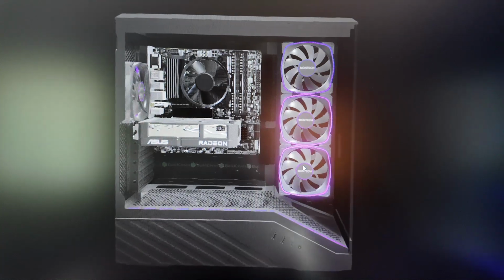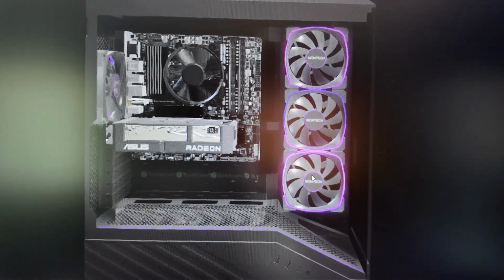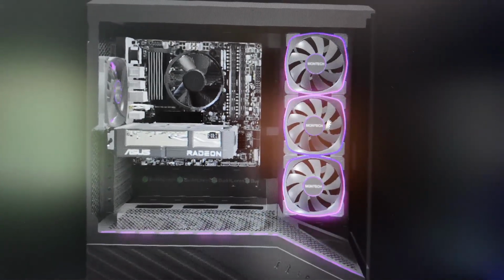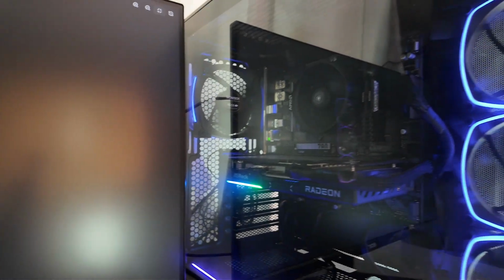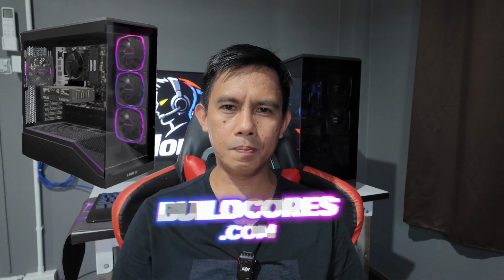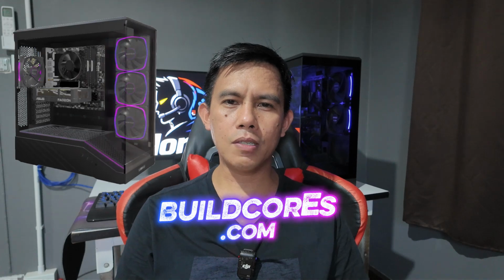I realized I made a mistake in installing my fans in my PC case. This is my current setup, and I made a mistake in the fan orientation here. Some of my intake and exhaust fans are placed in the wrong direction, which can hurt the airflow and the temperature. So today, I'm redesigning my fan placement using BuildCores.com to simulate the best airflow setup.